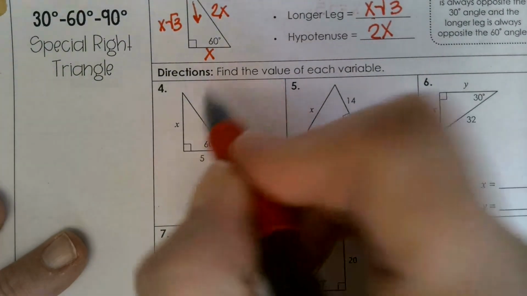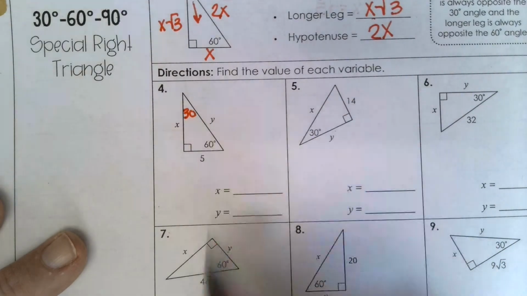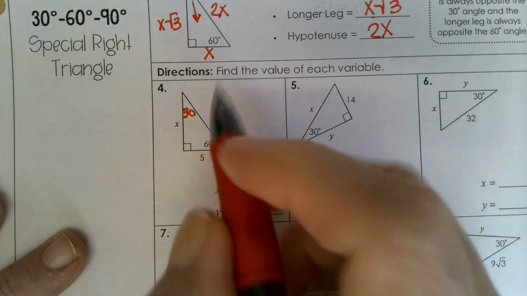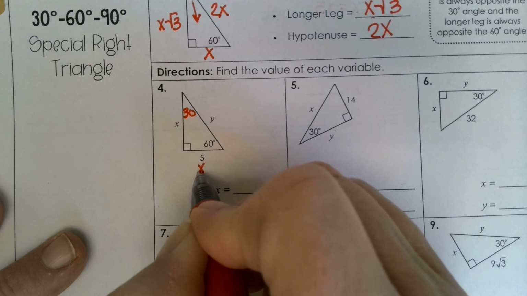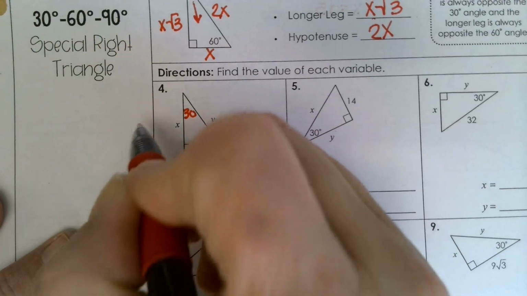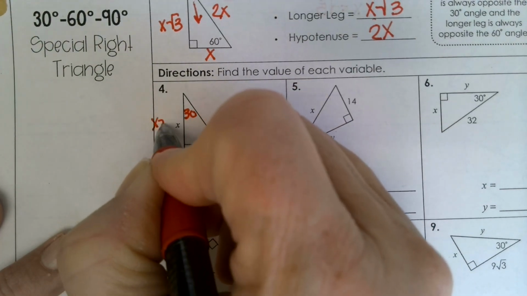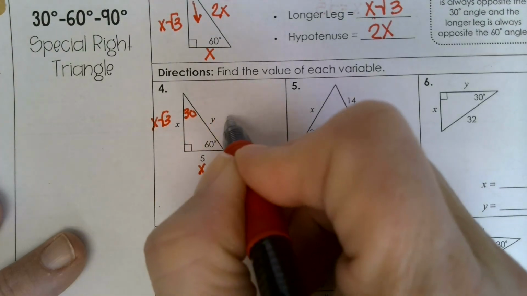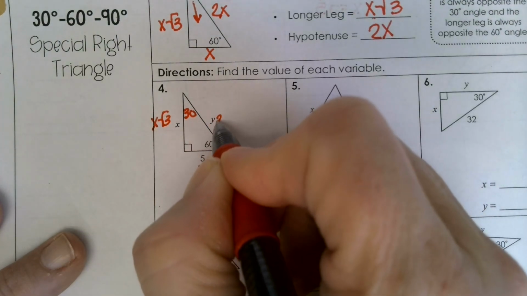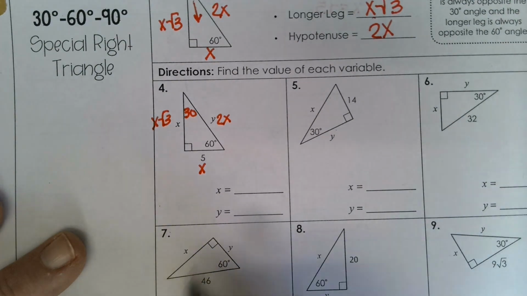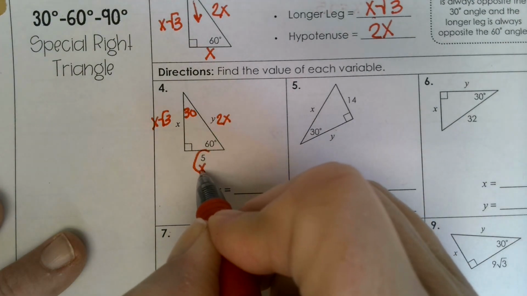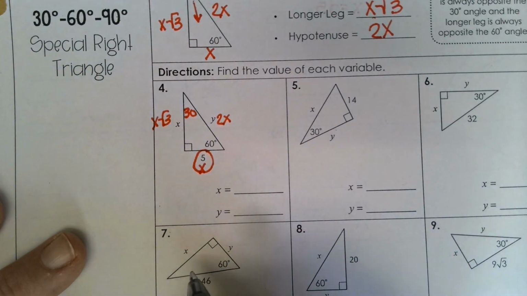Okay, so this is, if there's a 60, there's a 30. So this is my shorter leg. This is represented by x. This is my longer leg, represented by x radical 3. And this is my hypotenuse, represented by 2x. Where am I going to get my equation from? Right here. It tells me x equals 5.